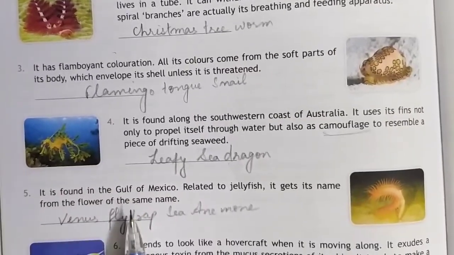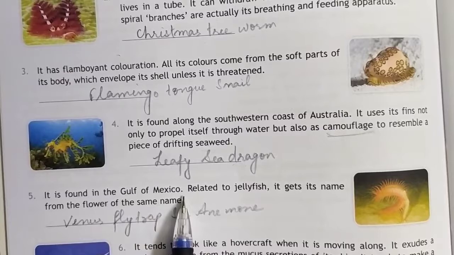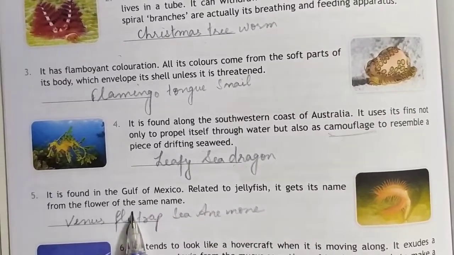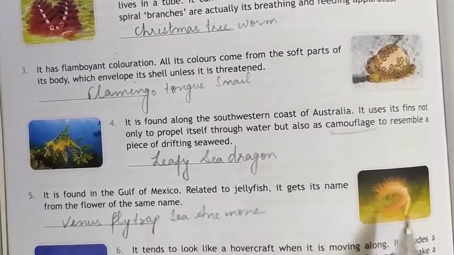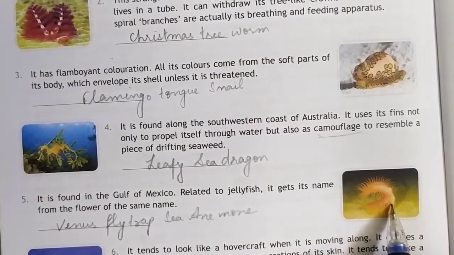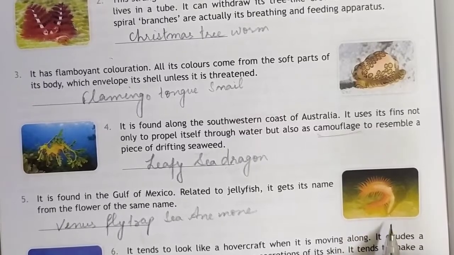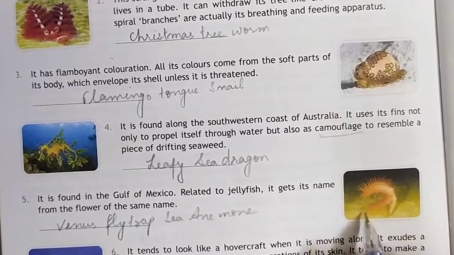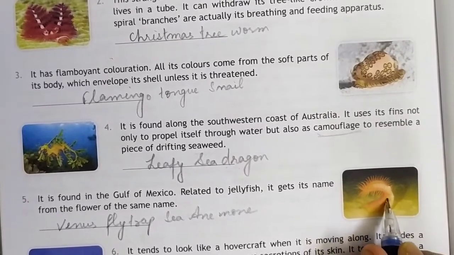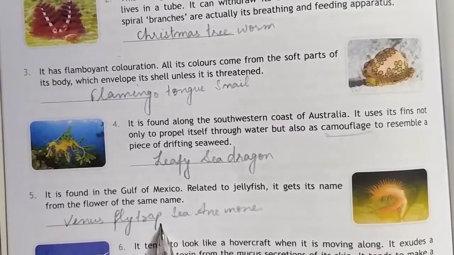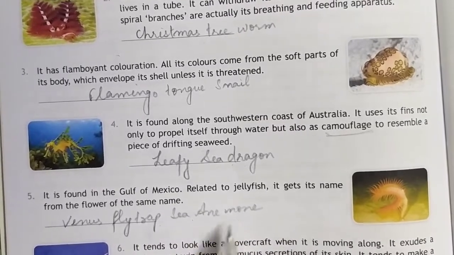The next one is, it is found in Gulf of Mexico. Related to jellyfish, it gets its name from the flower of the same name. So you can compare this with Venus flytrap. Must have heard about Venus flytrap, the insectivorous plant. So since its shape resembles it, actually it is a sea anemone. So the name given to this organism is Venus flytrap sea anemone.